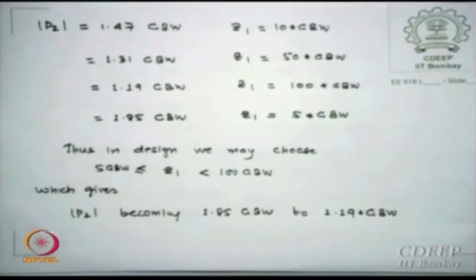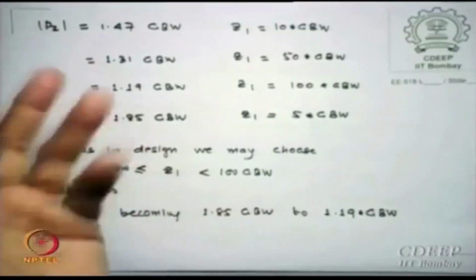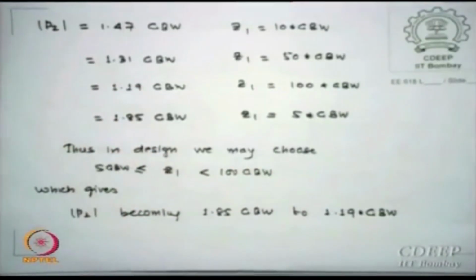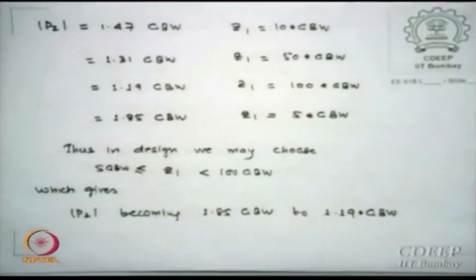Because phi m was decided by pole 2, and from the phi m only I am now getting that value of pole which satisfies my phi m by making a choice of Z1, which I have 5 choices to make. So from 1.85 to 1.19 times gain bandwidth, it can vary if I change the zero from 5 times to 100 times. But you can see even if I change very drastically, these values are not changing as much. Is that clear? So typically 10 times, 20 times should be good enough in most cases.